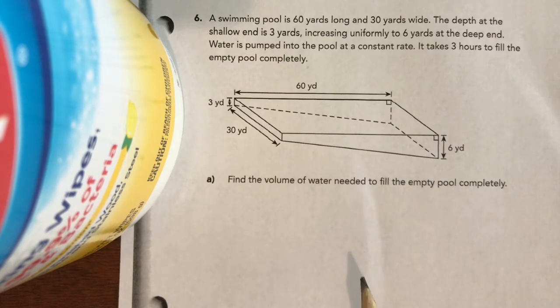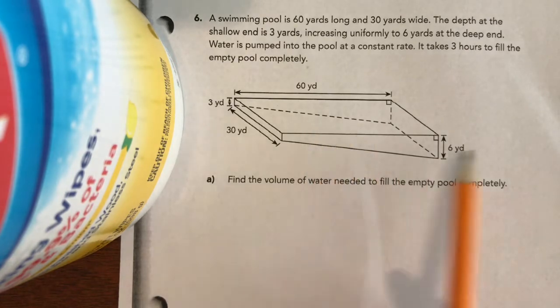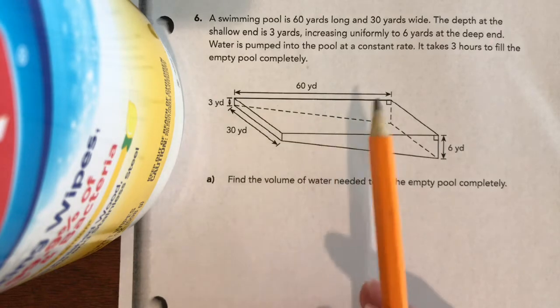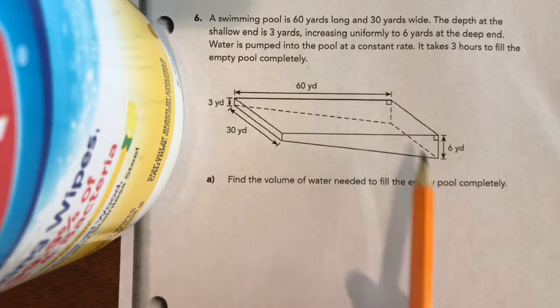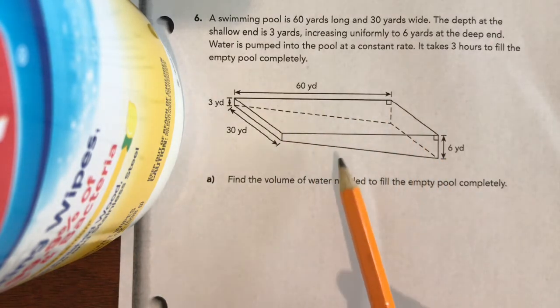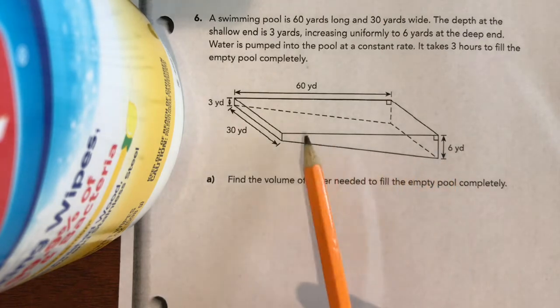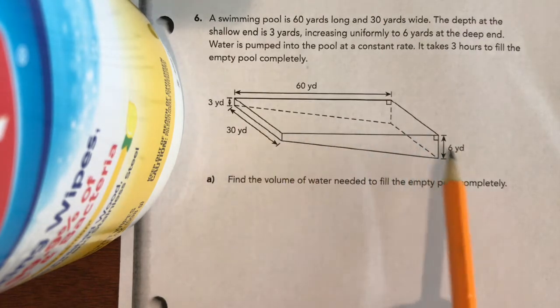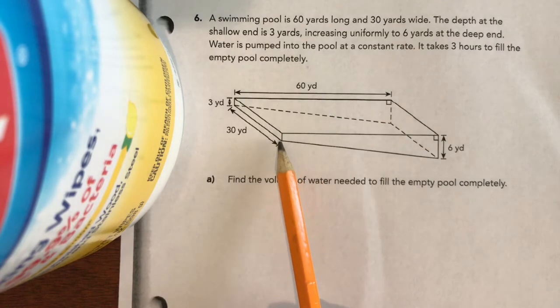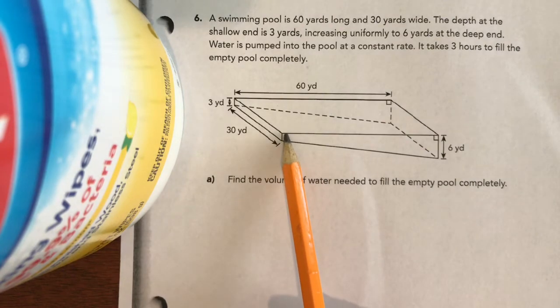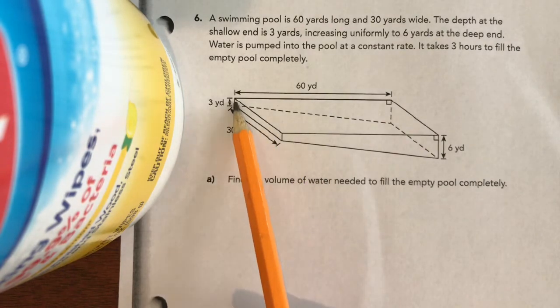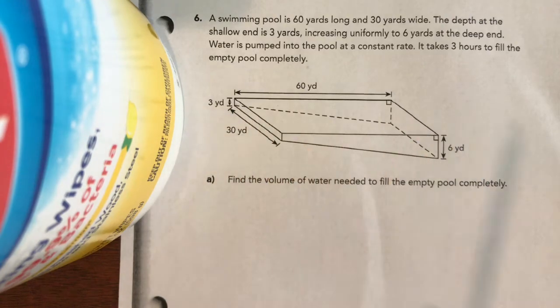Well, to start out, finding the volume of water needing to fill this pool means we need to find the volume of this prism. Now, it looks at first glance like it would be triangular, but it's not. This doesn't come to a single point. It comes to 3 yards. So what does that mean?